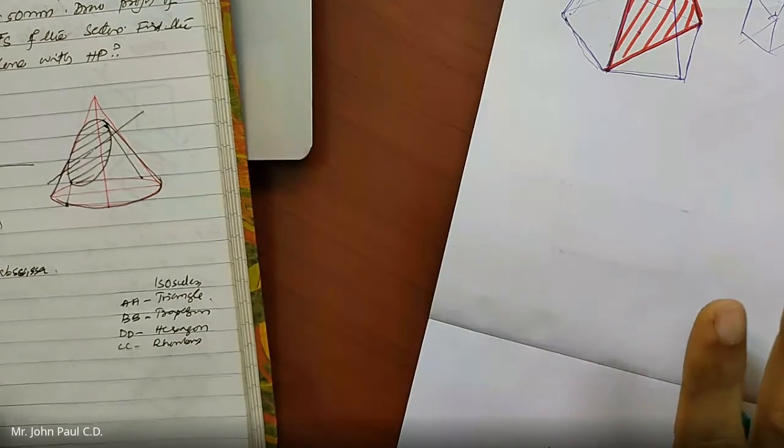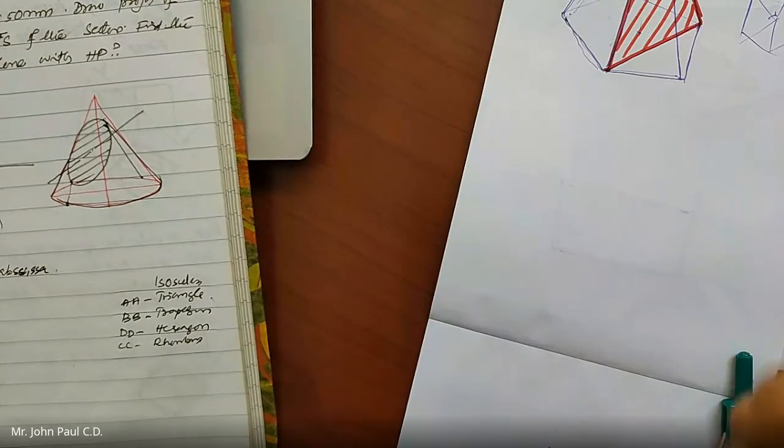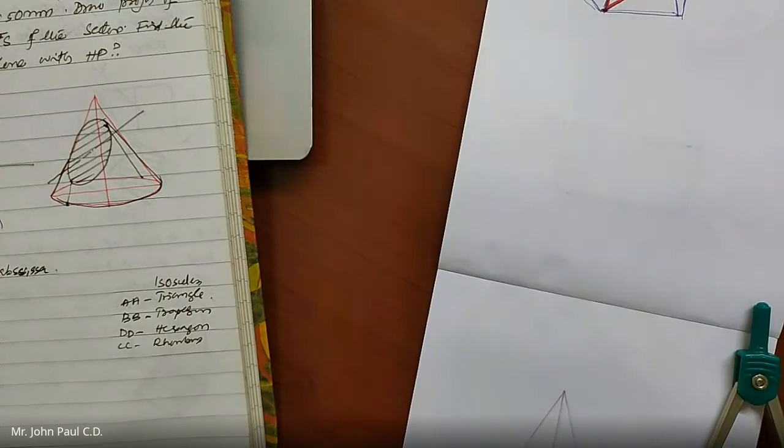Okay, a cone of base 60 mm, height 70 mm is cut by a section plane such that the true shape of the section is an ellipse of major axis 60 mm. Draw the projection of the sectioned cone and the true shape of the section. Find the inclination of the section plane with HP if the section plane passes through the extreme point on the base circle. There are two extremes, it can be left or right, or you can write extreme left point of the base circle. That's all. Extreme left point on the base circle.